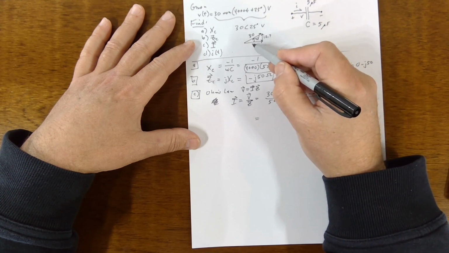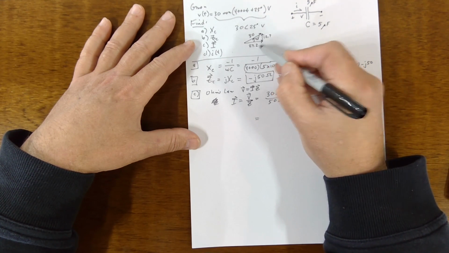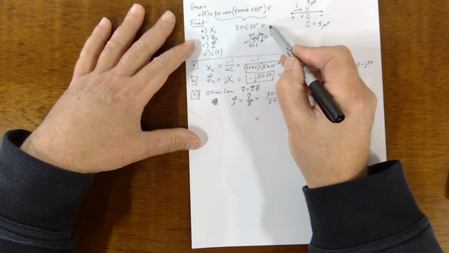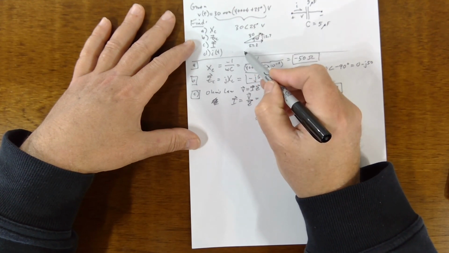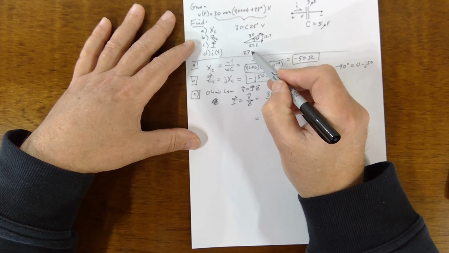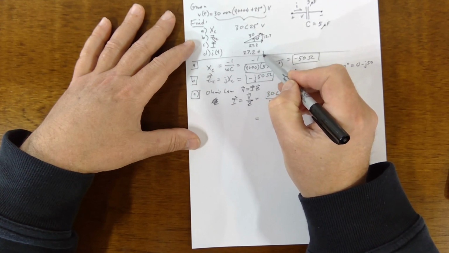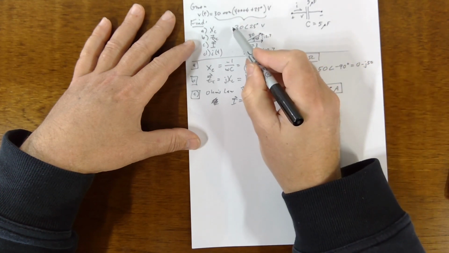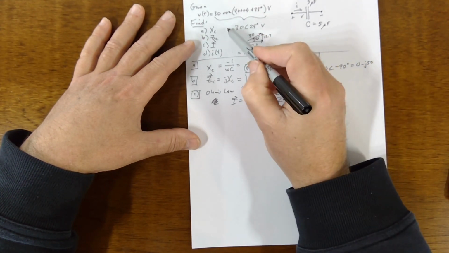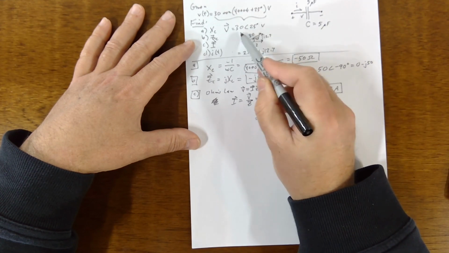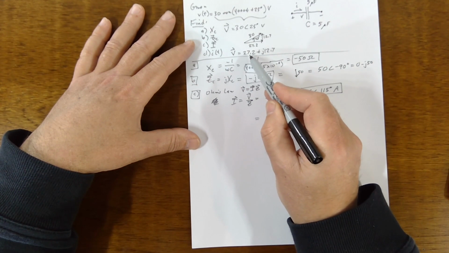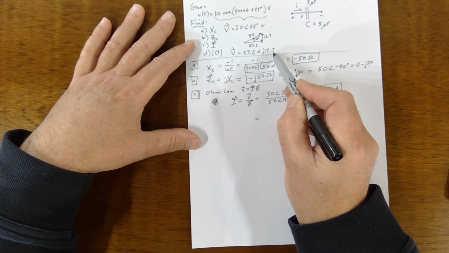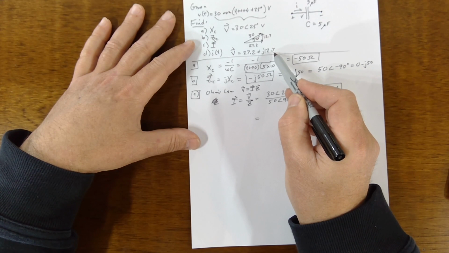So V phasor is 30 angle 25 in polar, and 27.2 plus J 12.7 in rectangular.